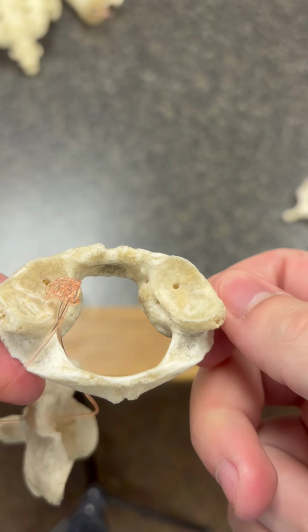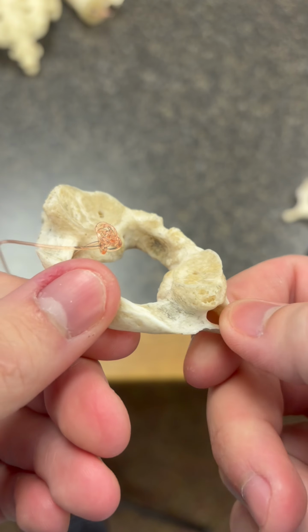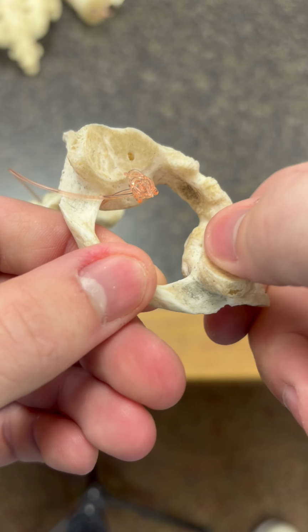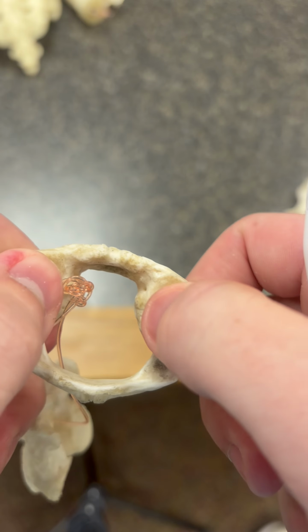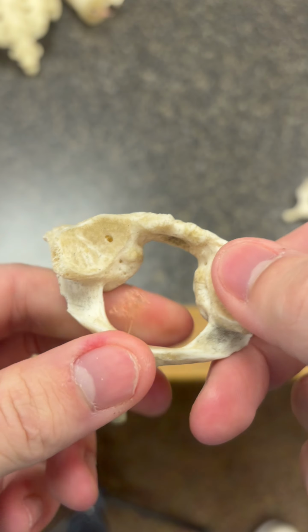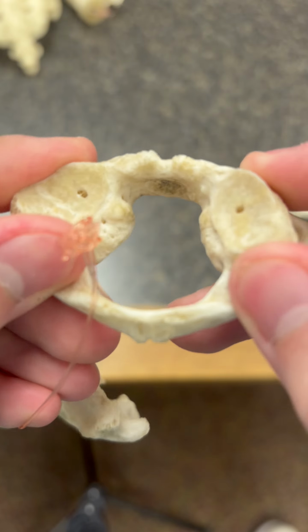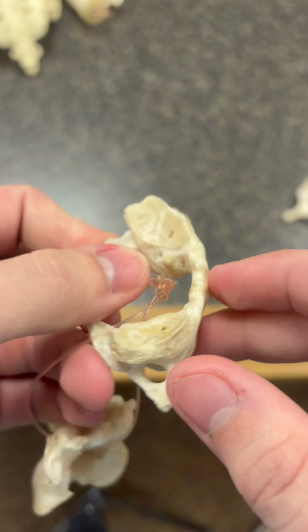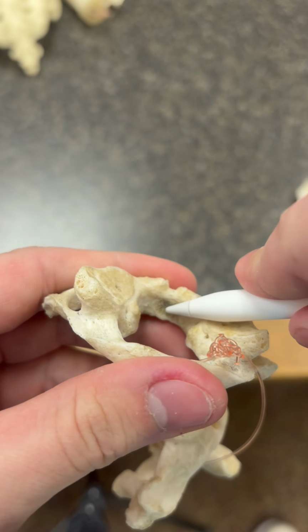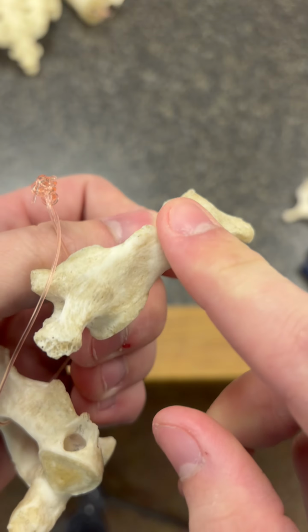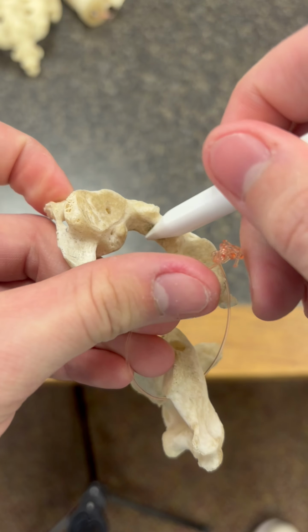So we have our C1, which is going to be called our atlas, because if you think of the superhero Atlas, he holds the weight of the world on his shoulders, and this is holding our skull, which is going to be holding the condyles of our skull. So we have our lateral masses, which is the whole thing here. We have to find out where the anterior and posterior side is. So this little fovea dentis here is how I tell that this is the anterior side. So this is going to be our anterior arch, really.